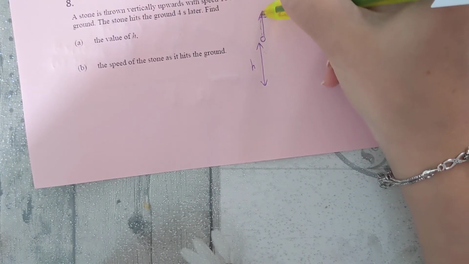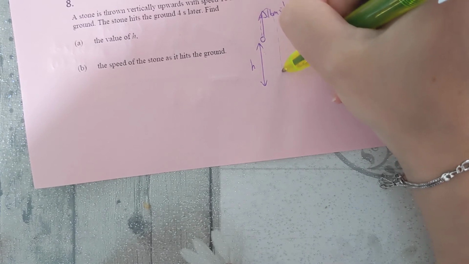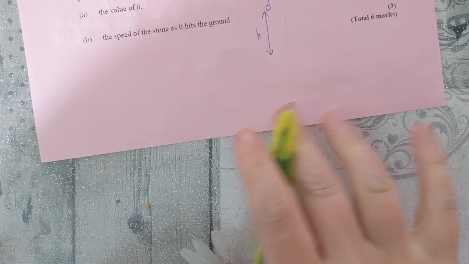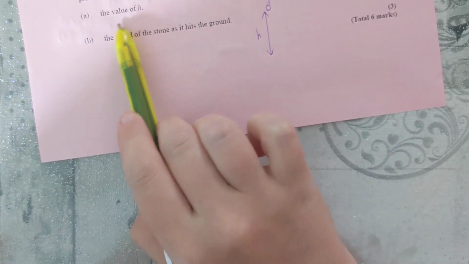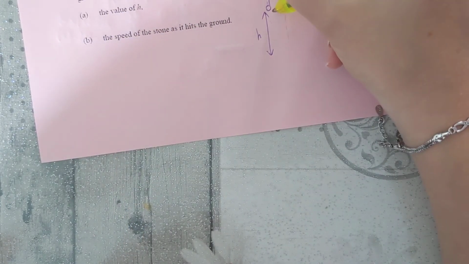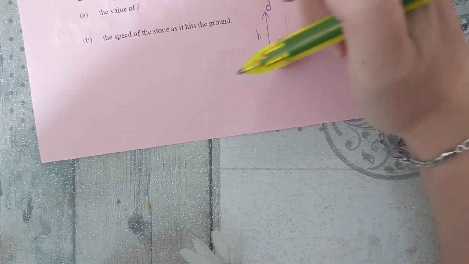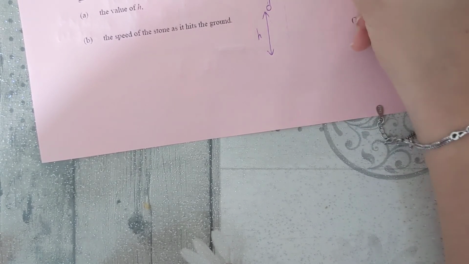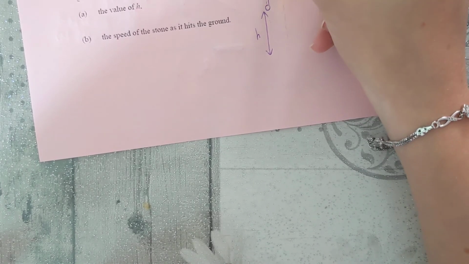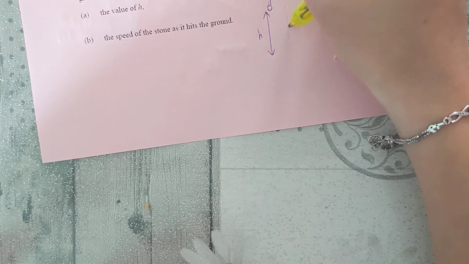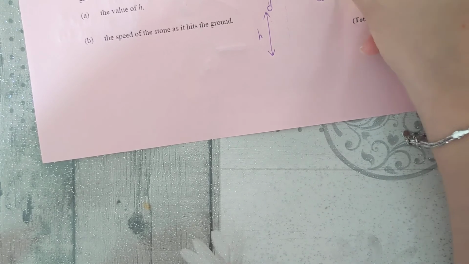As it goes up, it will get to a certain point and then come back down like that. We know it hits the ground 4 seconds later, and then you've got to work out what h is. Basically you can just treat the model as a whole thing. We know the initial velocity is 16. If we resolve it upwards, u is 16. A is just freely falling with gravity, acting downwards, so it's minus 9.8.